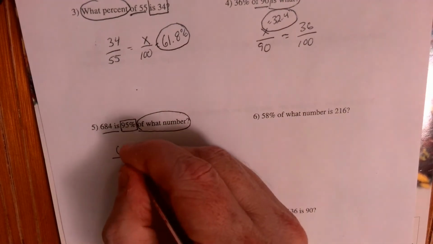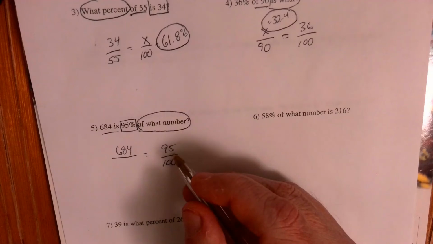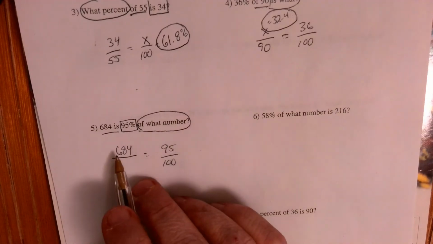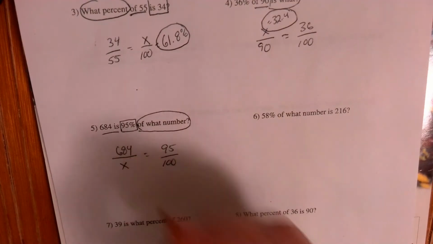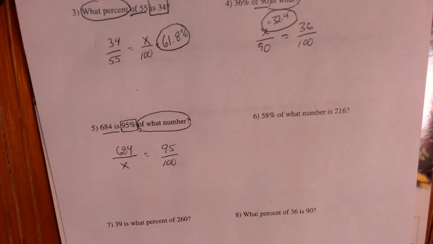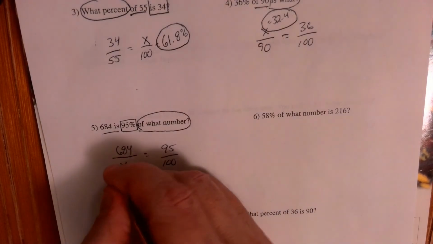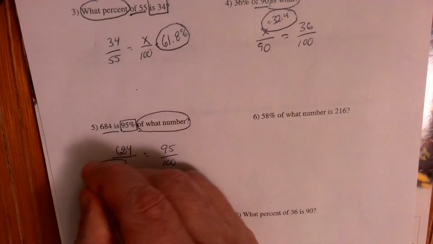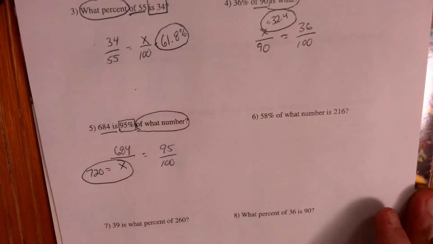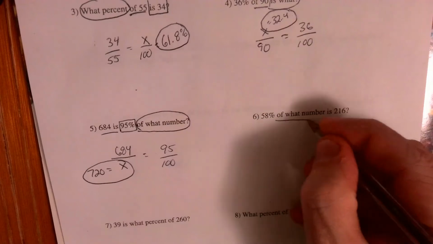So on this problem, they're saying, okay, you got a 95% on the test. You got 684 points. How many points was it out of? Okay, you don't know the total on this. So you take 100 times 684 divided by 95, and you'll find that it was out of x is equal to 720.